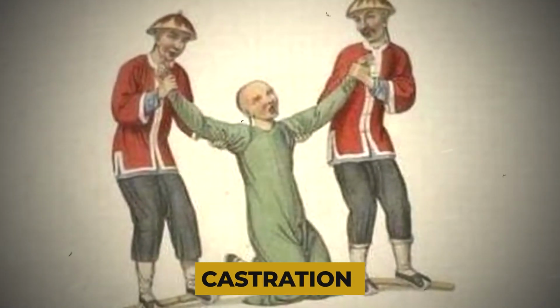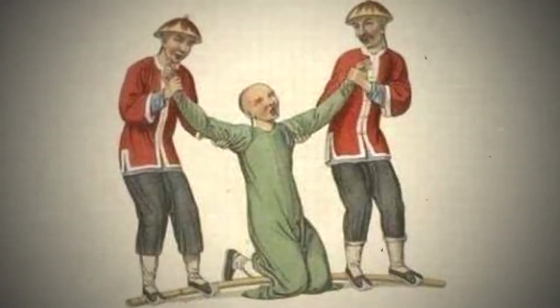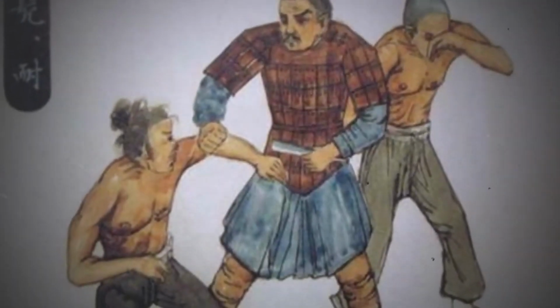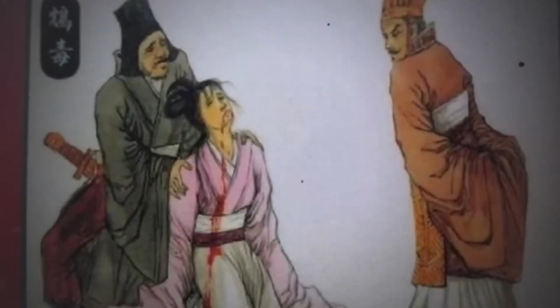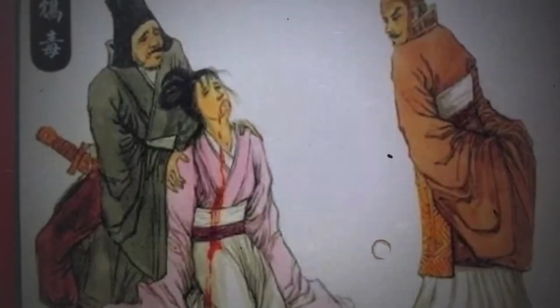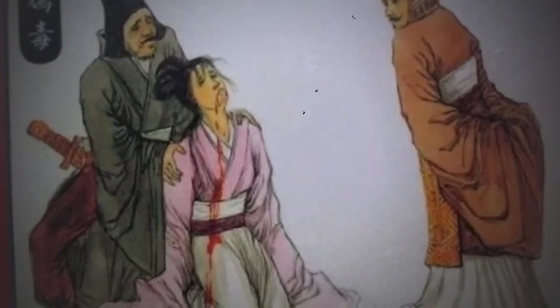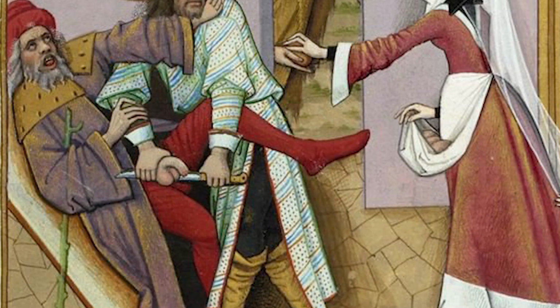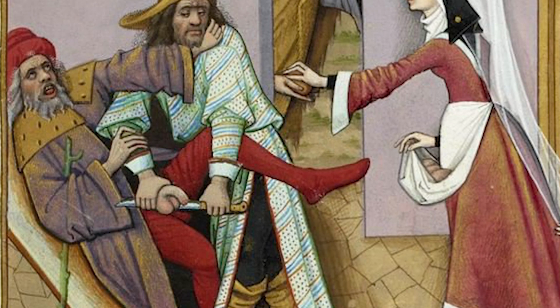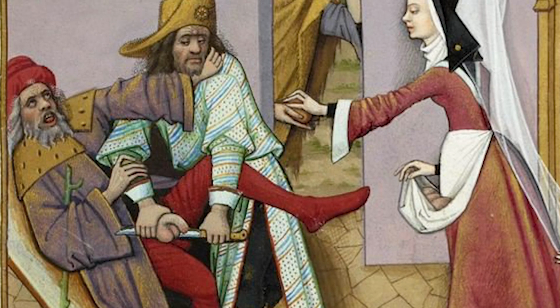Castration was the 4th punishment, where the offender's reproductive organs were removed. For male offenders, this meant cutting off their penis and testicles. For women offenders, this might have involved smashing their abdomen with a stick to damage their wombs. This punishment not only caused intense pain and bleeding, but also deprived the offenders of their ability to have children and continue their family line.